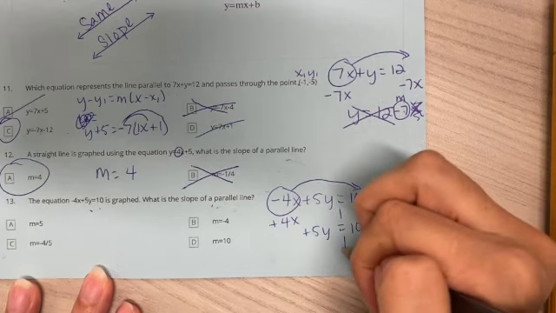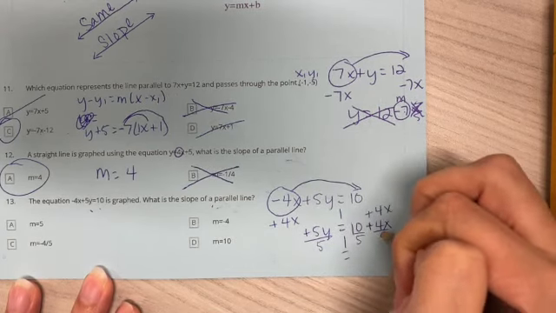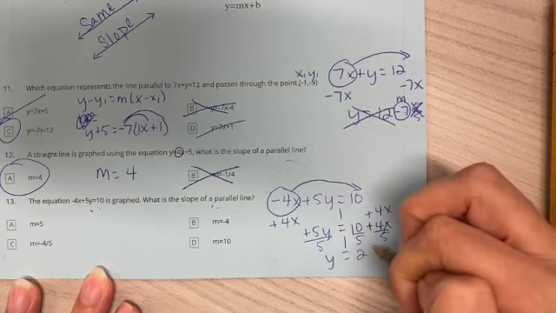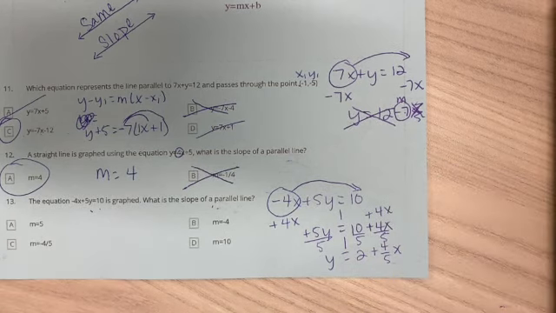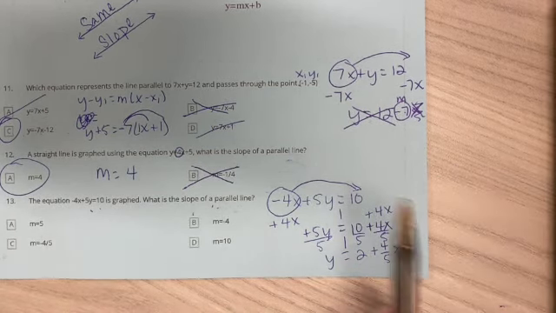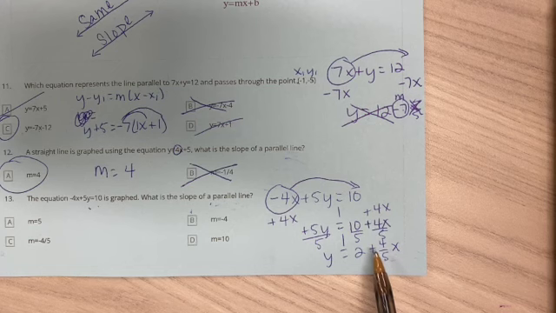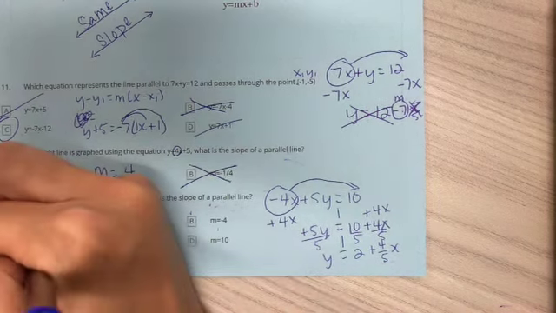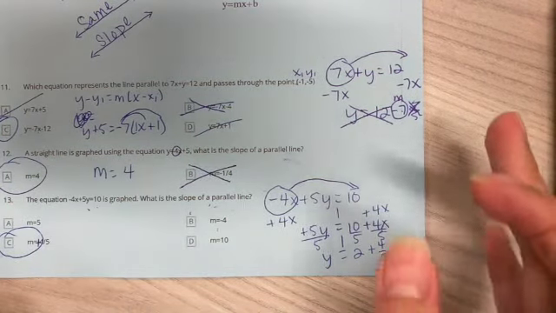What's left to divide everything by? 5, 5, 5. y equals 10 divided by 5 is 2. 4 divided by 5 is 4 over 5 with an x. So I am looking for the slope, which is m next to x, which is 4 over 5. And I don't see that. I see -4 over 5 and -4. So this is going to be +4 over 5. We'll check that one.